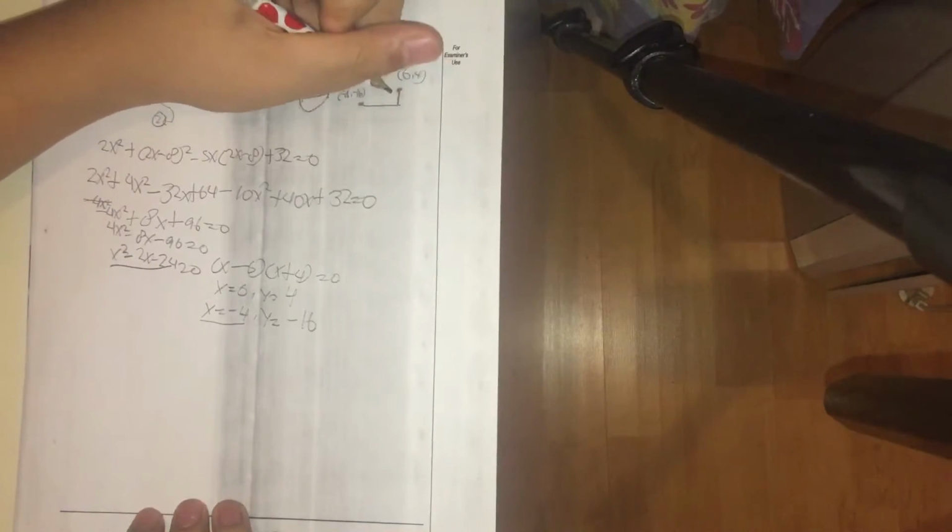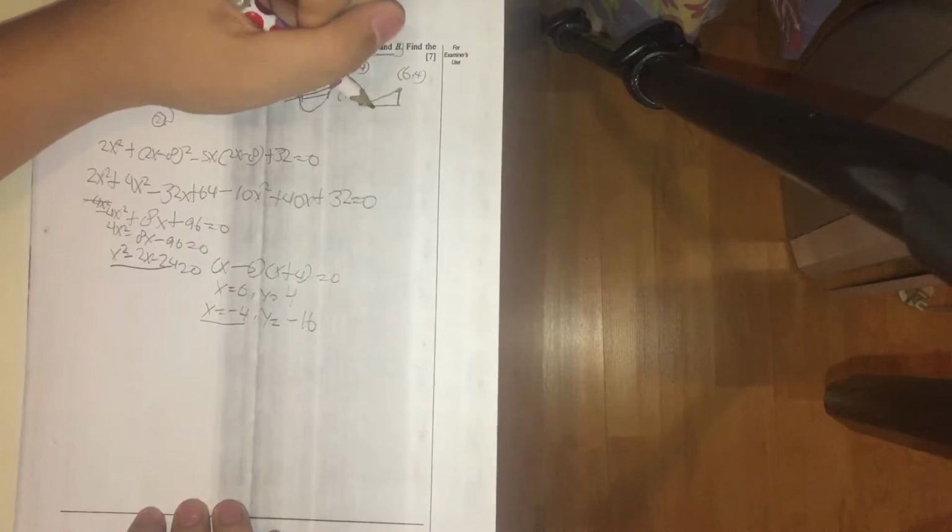Use the Pythagoras theorem. So first we find the difference between the x's. 6 minus negative 4 is 10, and then the difference between 4 and negative 16 is 20. 4 minus negative 16 is 20. And then with the Pythagoras theorem, as easy as maths.